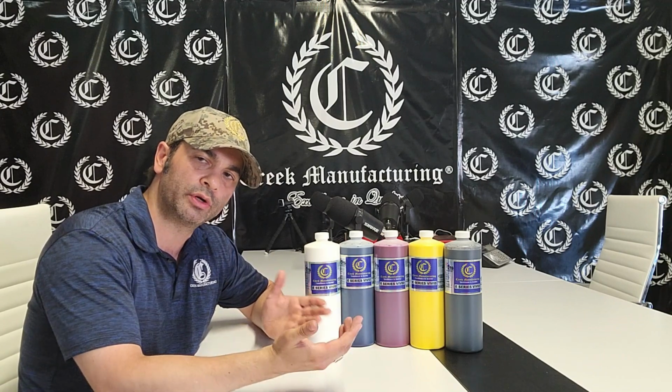So lower viscosity inksets tend to go with print heads that have higher resolution compared to the mid viscosity ones that run slightly lower.